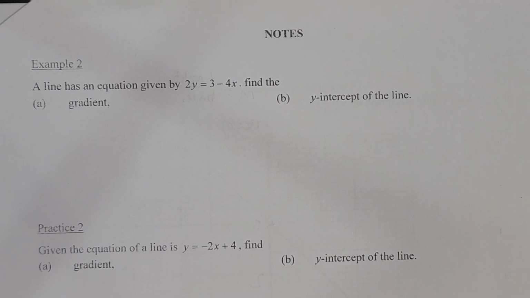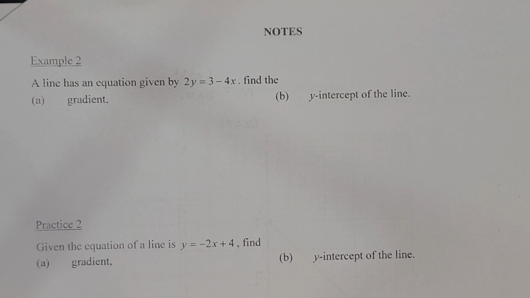Hi everybody. Previously we found the gradient using the equation of the line. This one is example 2, so let's go through it together. There are some conditions to use the equation to find the gradient as well as the y-intercept. The condition is basically that we have to make y the subject.